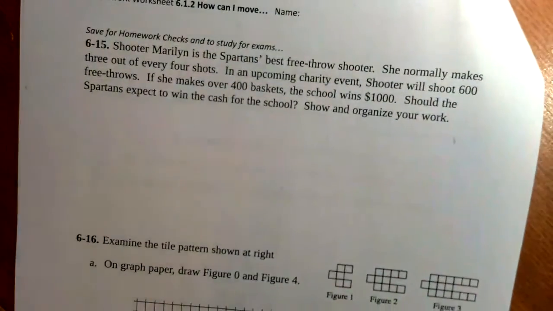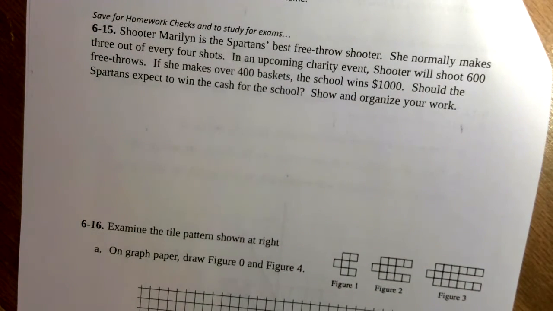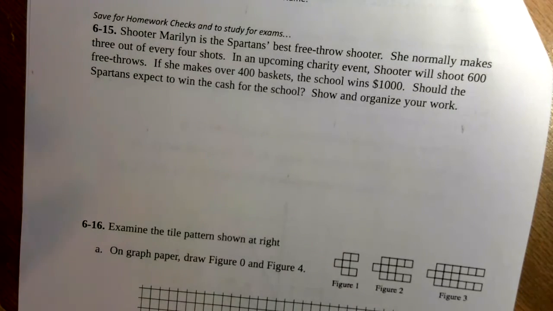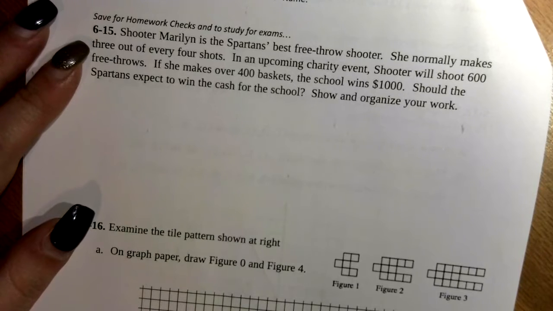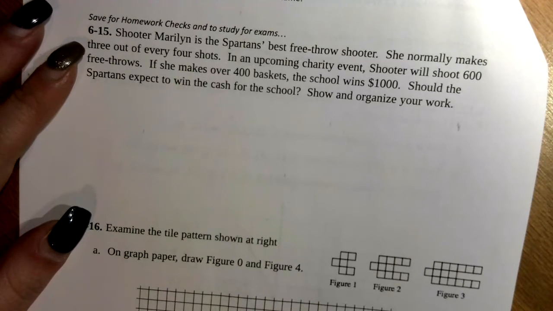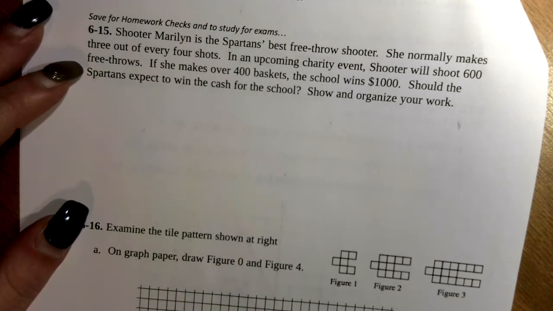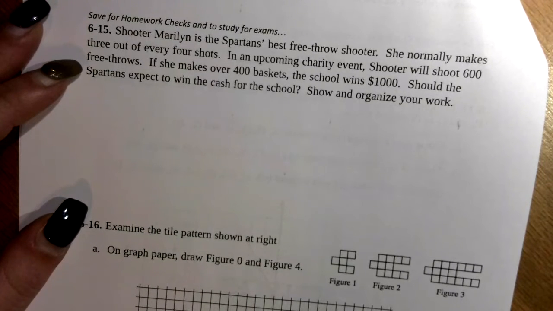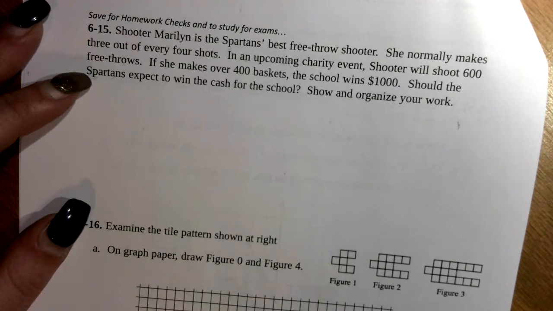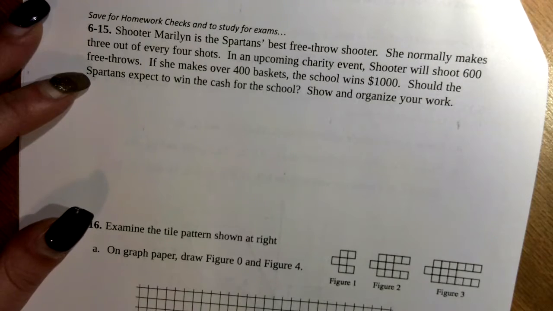All right, flipping it over, next page. Here we go. Shooter Marilyn is the Spartans' best free throw shooter. She normally makes 3 out of every 4 shots. In an upcoming charity event, Shooter will shoot 600 free throws. This kind of feels like a tongue twister. If she makes over 400 baskets, the school wins $1,000. Woohoo! Should the Spartans expect to win the cash for the school? Show your work.